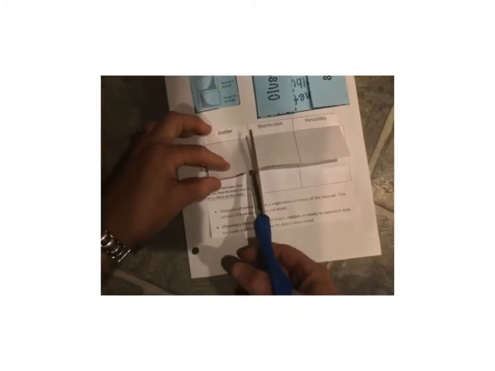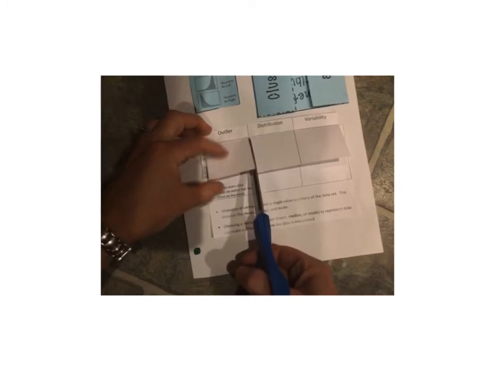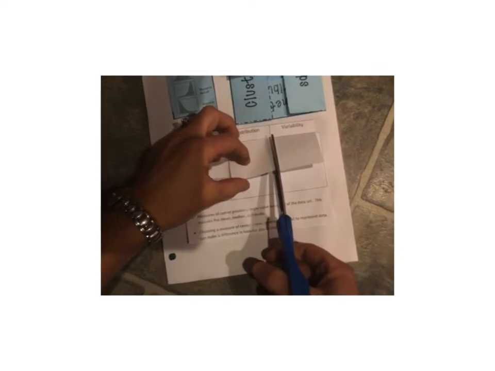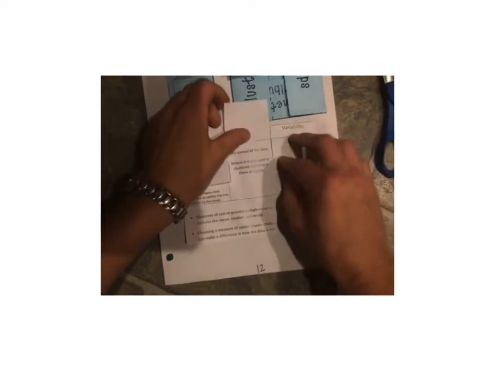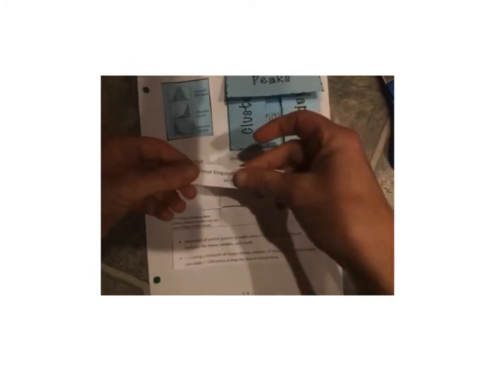All right, so this kind of covers up this information here that we can lift it up. All right, we're going to take our scissors. We're going to cut on this line for outlier. We're going to cut on this line for distribution, and then it splits apart variability. Okay. Then the final thing we're going to do is we have a couple rectangular pieces of paper that look like this. We're going to go ahead and glue them in.